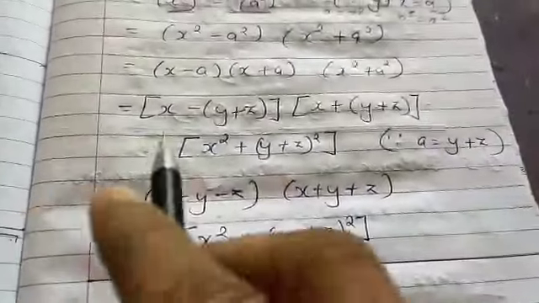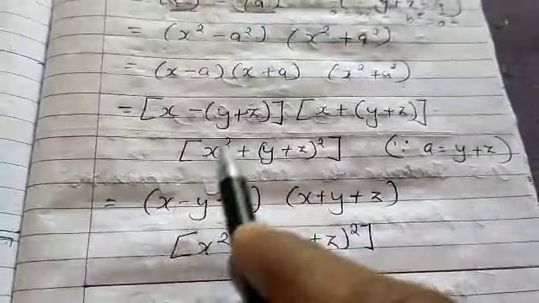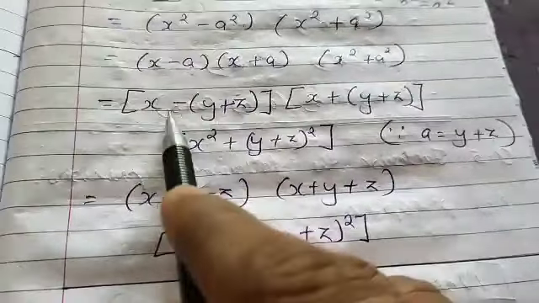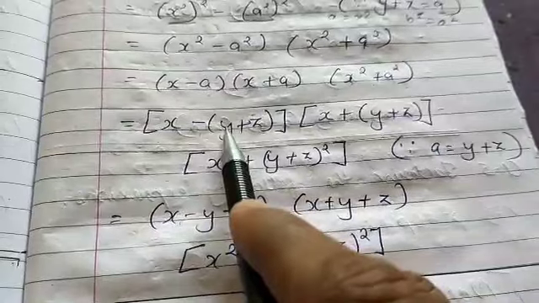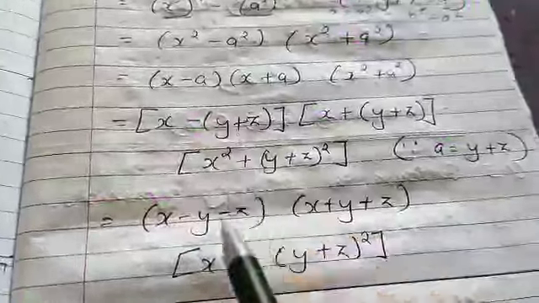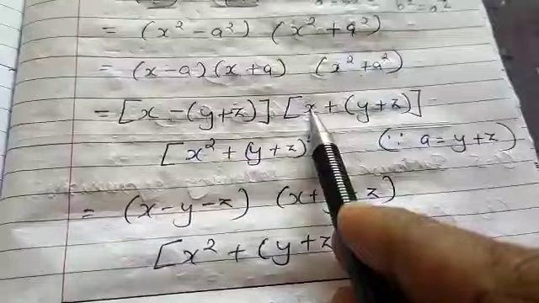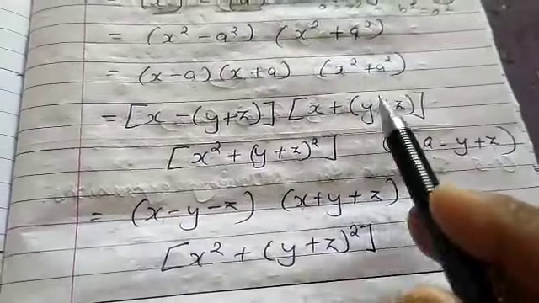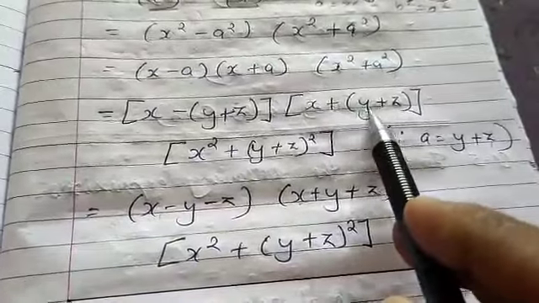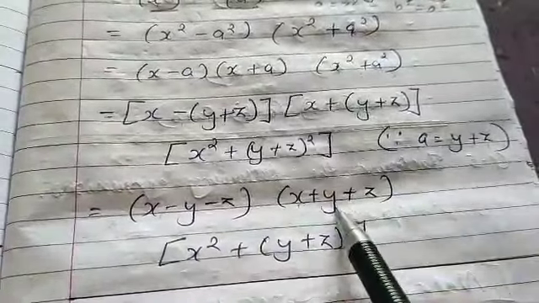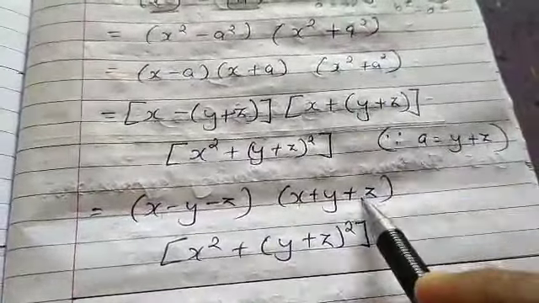Then open the bracket, that is x as it is. Outside the bracket if a negative sign is there, you have to change the sign of whatever term is inside the bracket. Means if it is positive, that positive y will become negative and positive z will become negative. Then open this bracket, x will remain as it is. Open this bracket, outside the bracket a positive sign is there, so there will be no change in sign, so positive y will remain positive y, positive z will remain positive z.